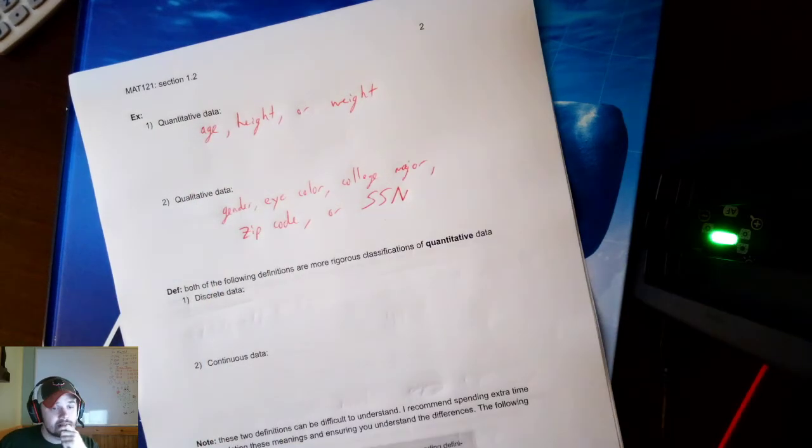Well, zip codes. Are zip codes numeric? Do they represent a count or a measurement? No. They're labels, aren't they? For example, Saranac Lake has a zip code, right? That's just an arbitrary replacement for the name Saranac Lake. It's a label. Even though it's a number, it works as a label.